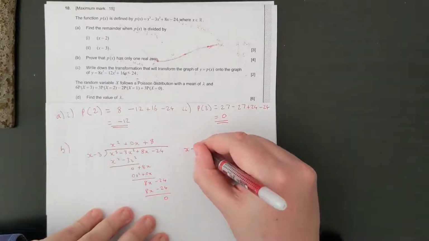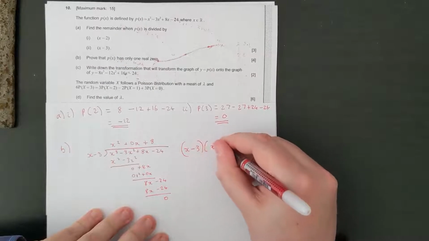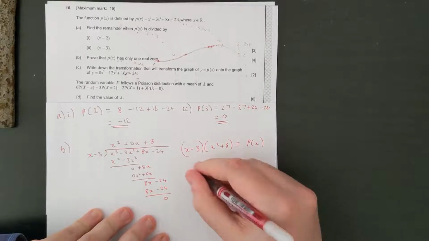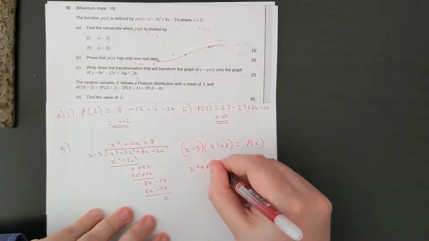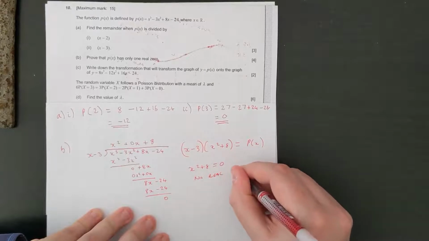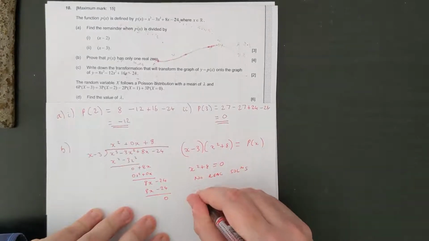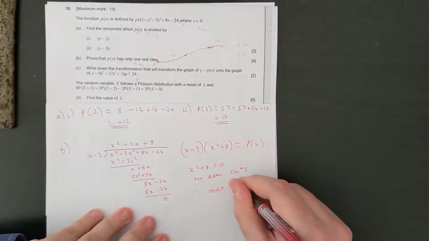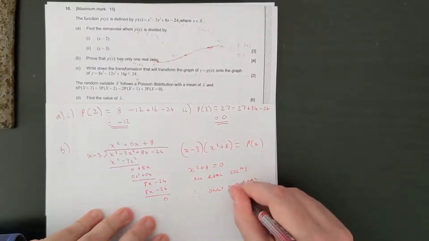So I can write my polynomial as x minus 3, x squared plus 8. And that's p of x. And x squared plus 8 equals 0 has no real solutions. And therefore, in total, there is only one real 0 as required.